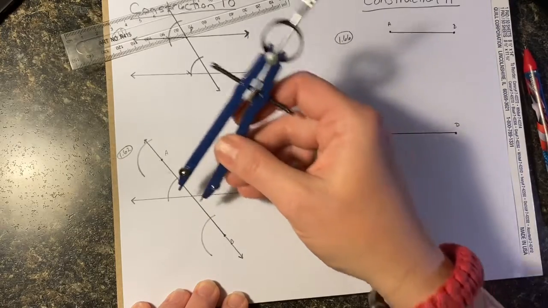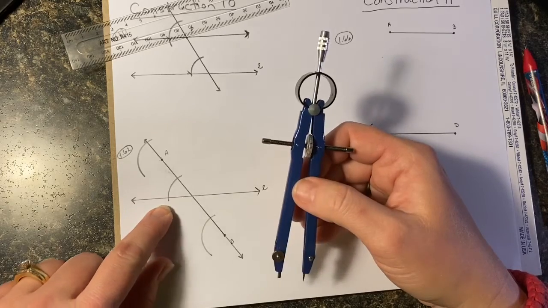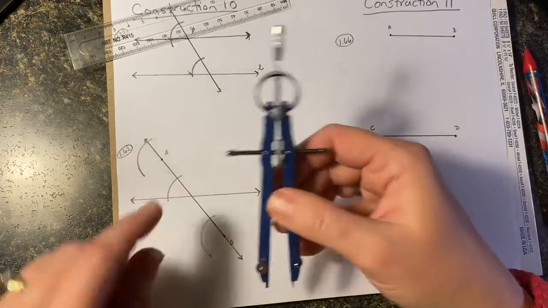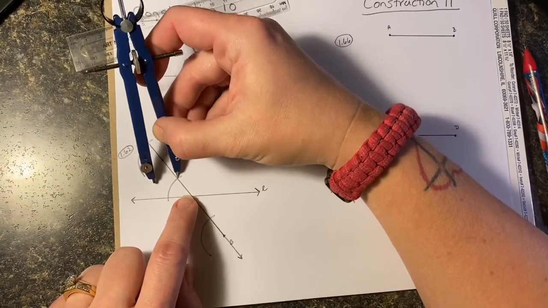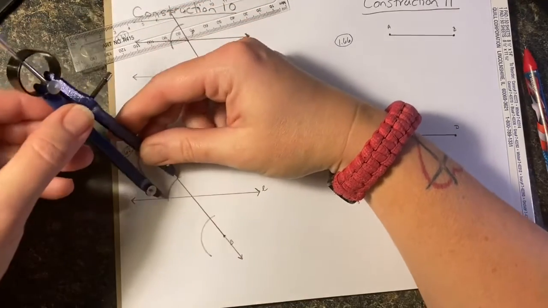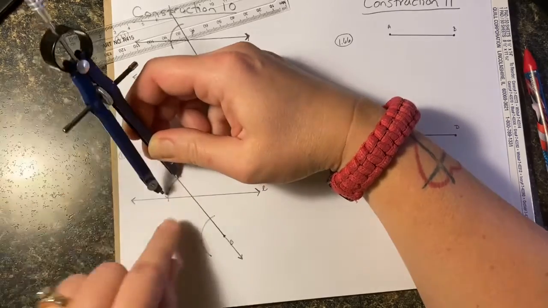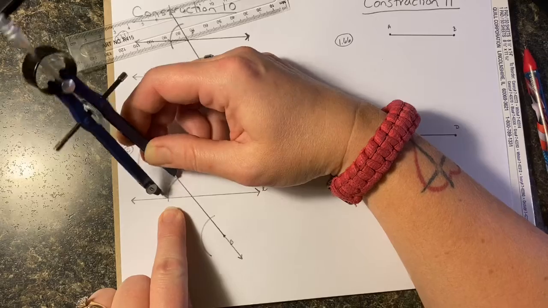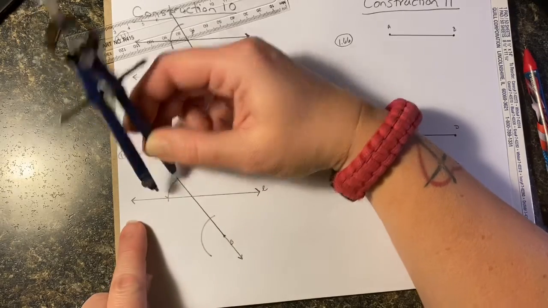Again, we're going to measure our arc, our original arc here, from the transversal to the line. So with my pin on the transversal intersection of the arc, I'm going to adjust my compass so that I am at the intersection where it hits the beginning line, okay, our original line.